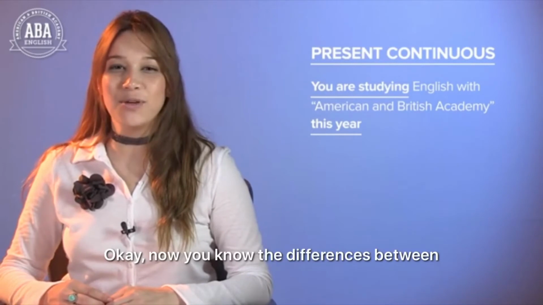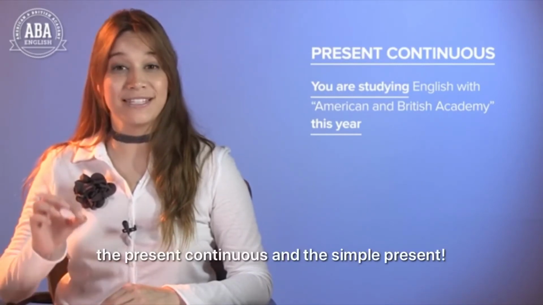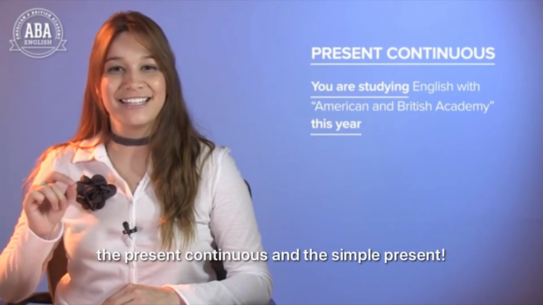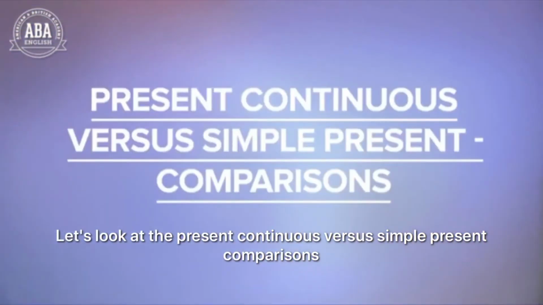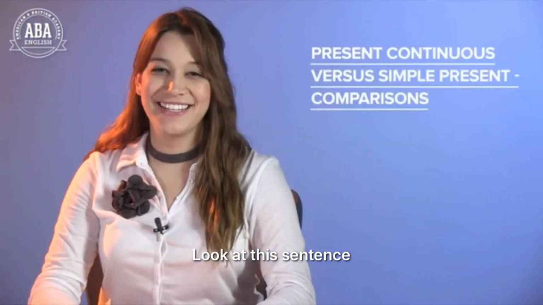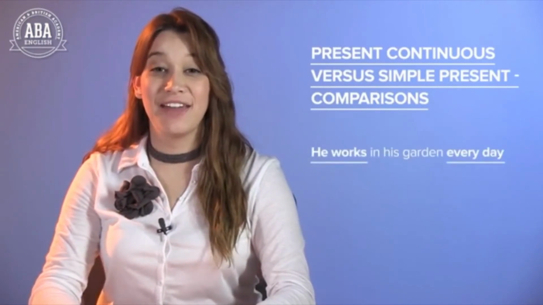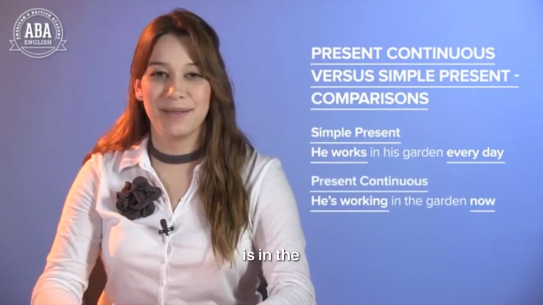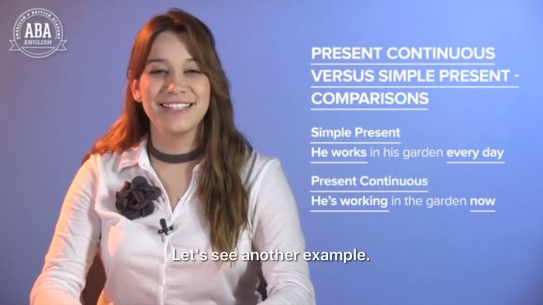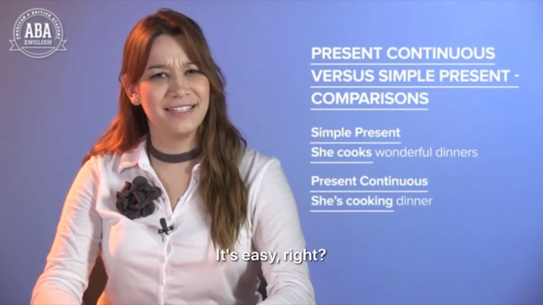Okay, now you know the differences between the present continuous and the simple present. Let's look at the present continuous versus simple present comparisons. Look at this sentence. He works in his garden every day. It is in the simple present. But the sentence, he's working in the garden now, is in the present continuous. Let's see another example. She cooks wonderful dinners. She's cooking dinner. It's easy, right?